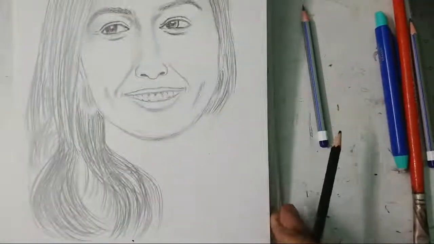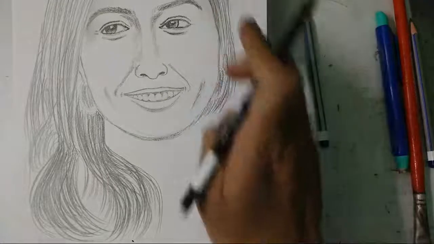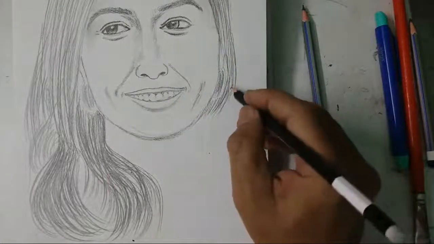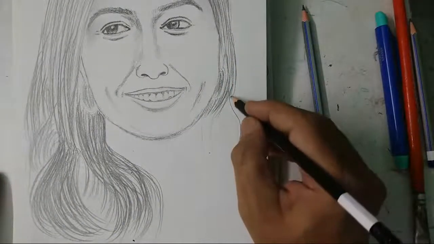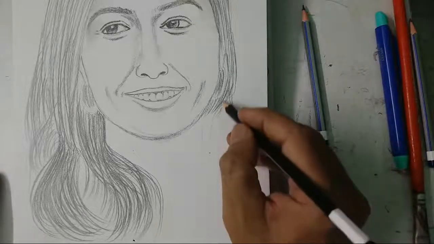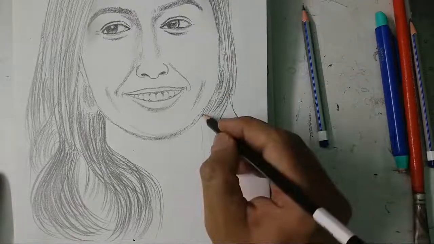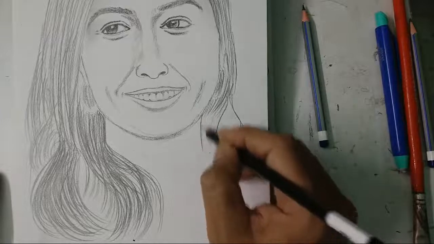The other side hair are, because she has kept the hair on one side. Now there is less hair on this side. The neck is still here.